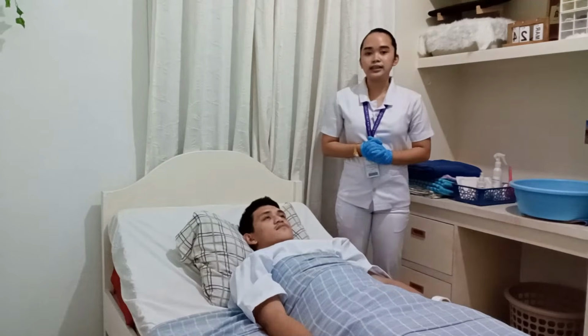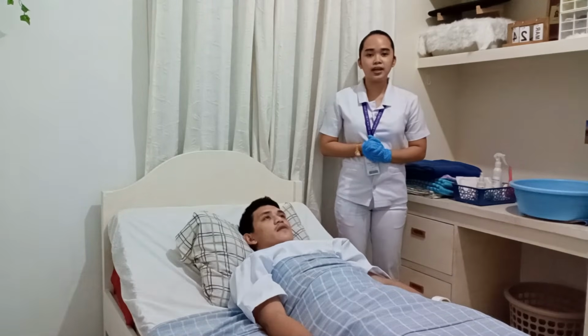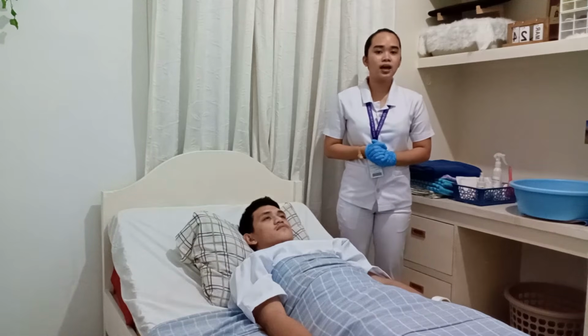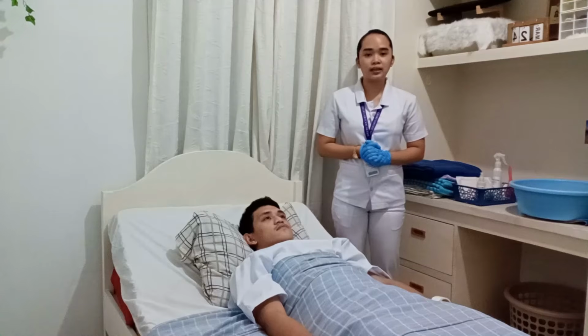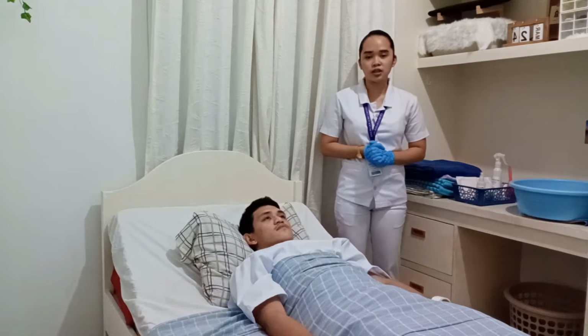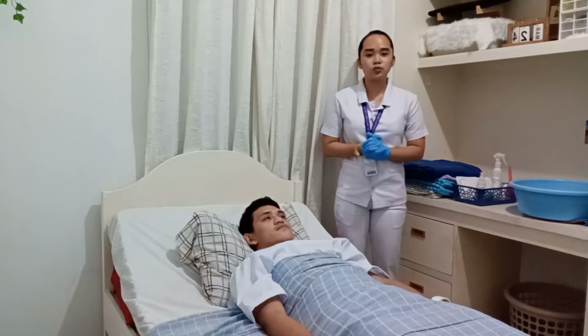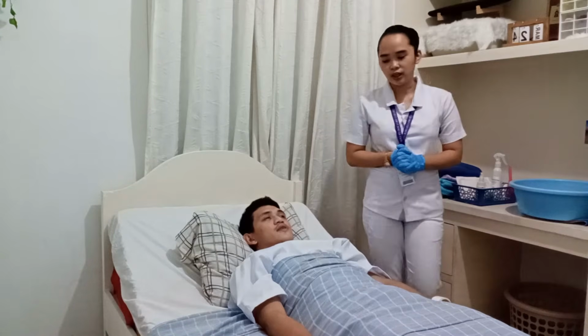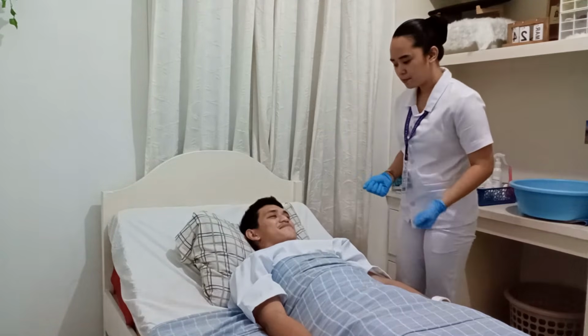So naturally, in a clinical setting, I have to raise the bed to a comfortable working height and lower down the side rails at my side. This is to promote good body mechanics and ensure the safety of our patient. After doing that, I'm going to assist my patient to move closer to my side. So Mr. Patrick, I need you to move a little bit, okay? Okay.